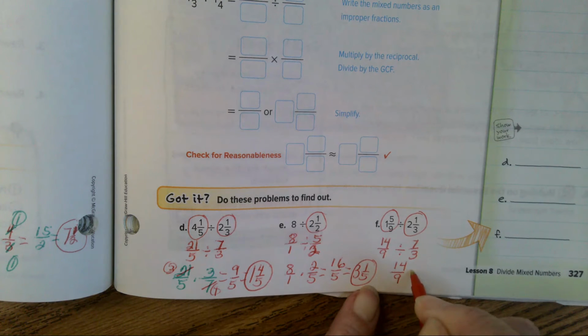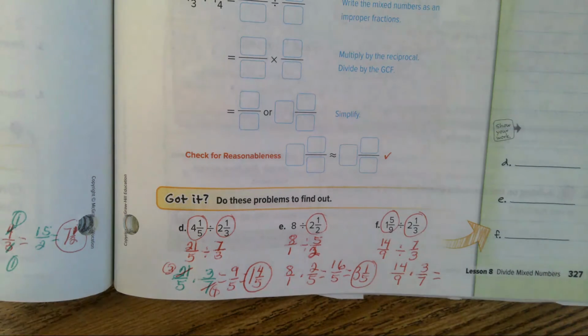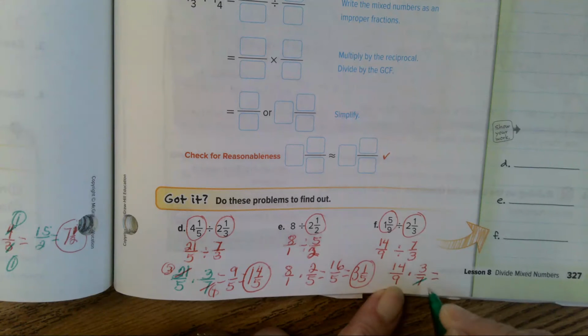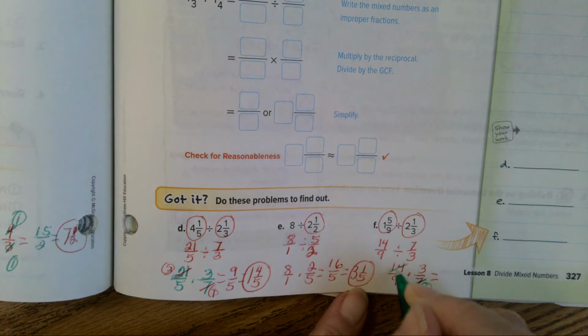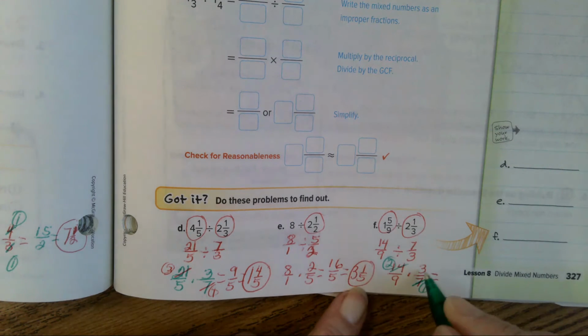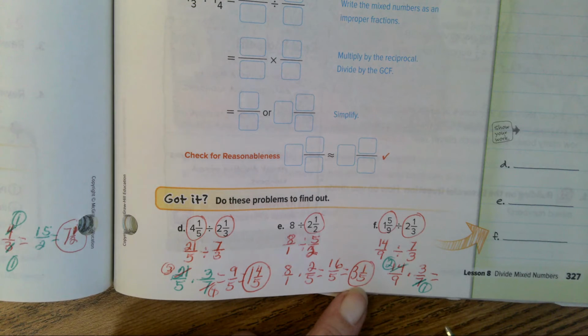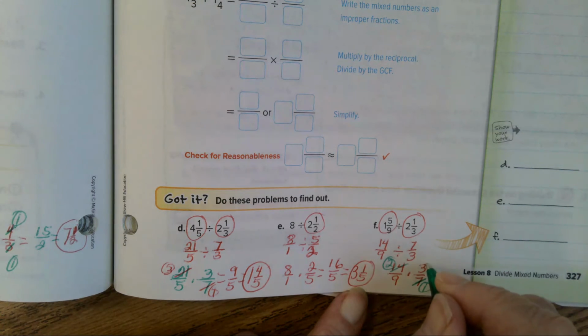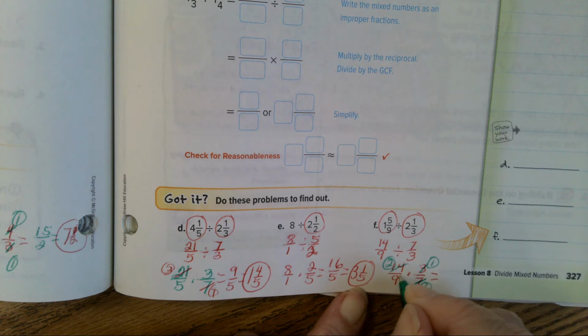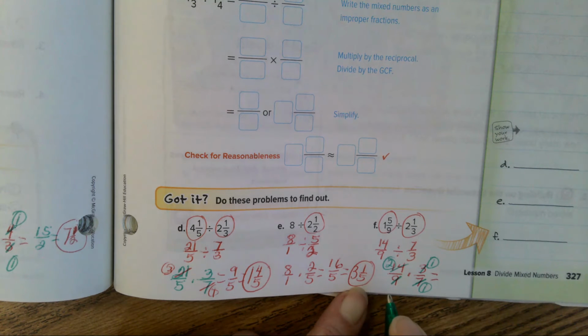14/9 times 3 over 7. Oh, I can do 2 simplifyings here, can't I? 7 divides 7, and 7 will divide 14 how many times? 2. Will 3 and 9 simplify? Yes. 3 divides 3 once. Quinn, how many times will 3 go into 9?